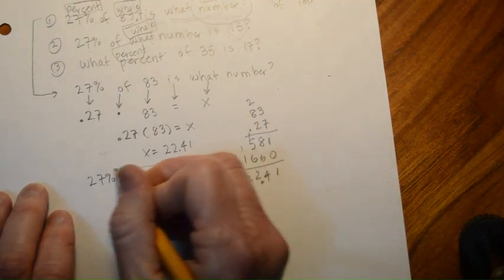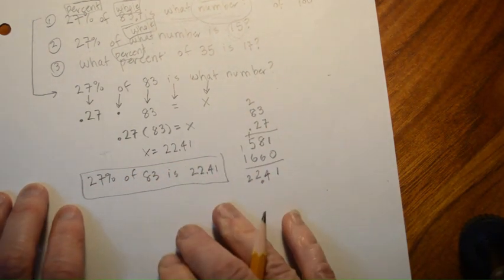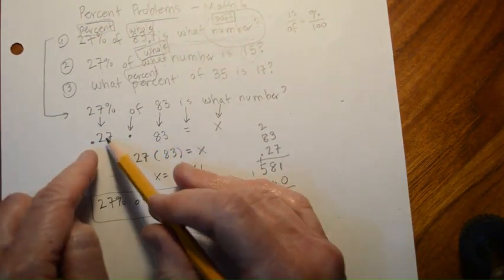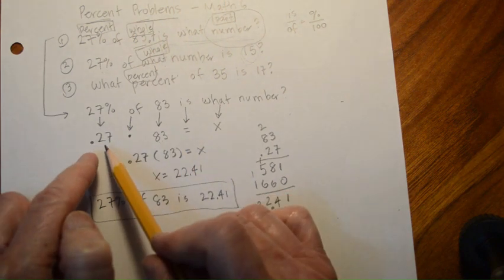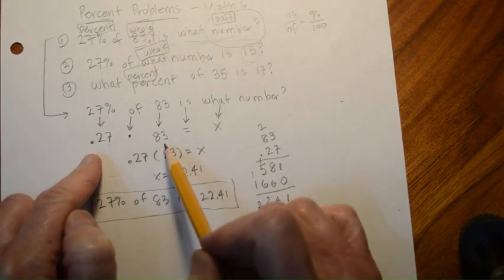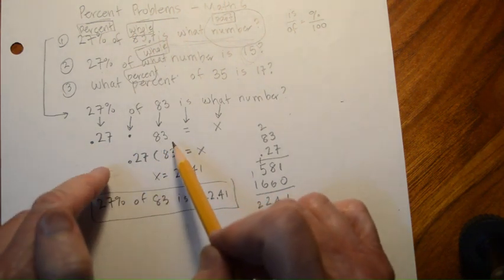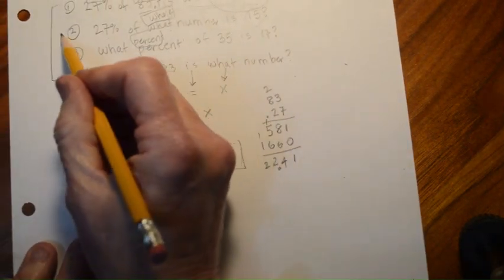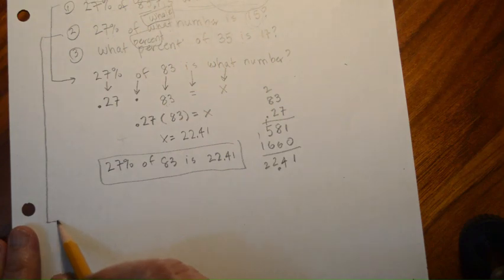All right. And the shortcut here is when both numbers are around the multiplication symbol, then you just multiply. All right. Even if I didn't tell you, you would probably realize that 0.27 times 83 just means multiply the two of them together. Okay. Hopefully you feel good about that. Again, we've done a number of those in class together.